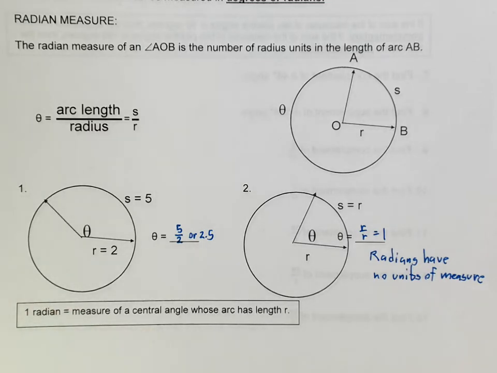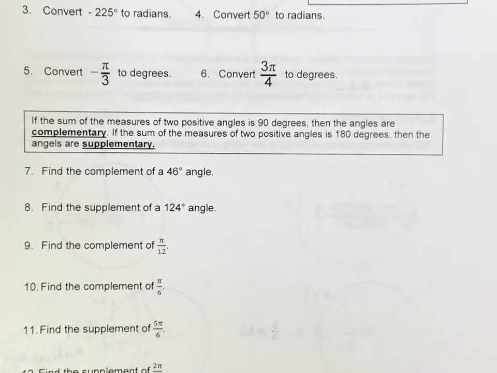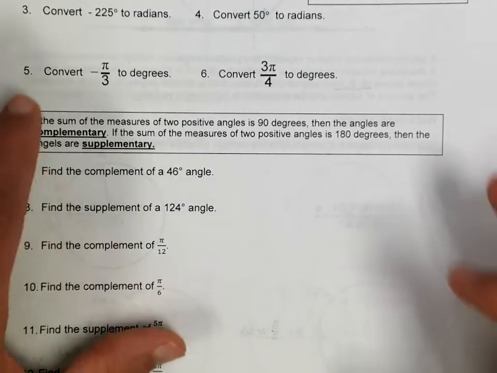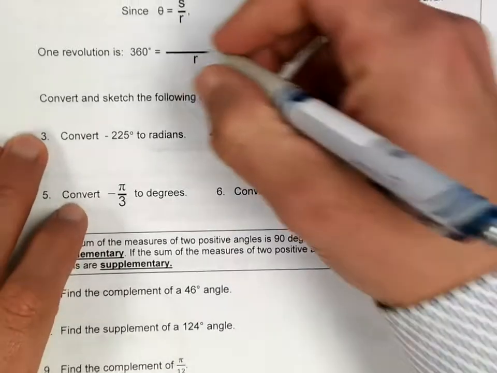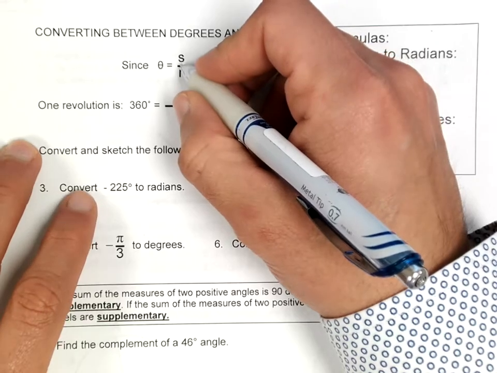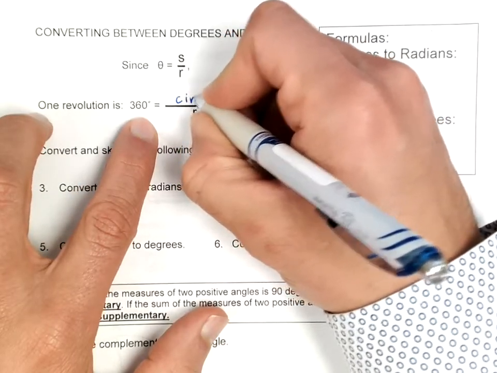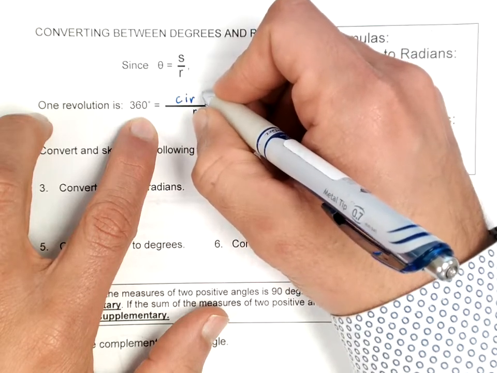Okay, so moving on to the back now. Hopefully that was pretty simple for you. All right, 360 degrees, if we're talking about the same formula, the arc length in this case, if I go all the way around, would be the circumference.